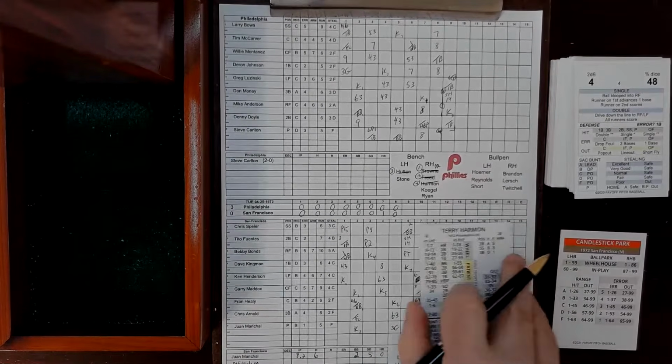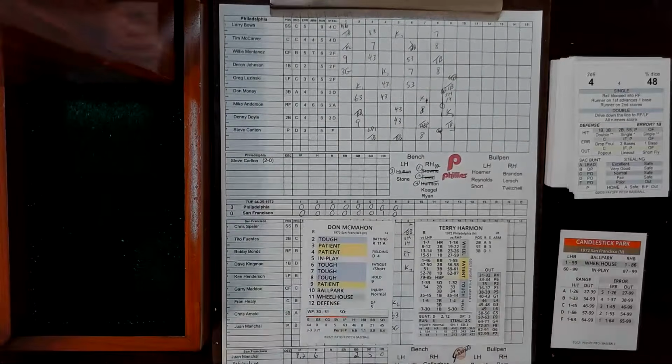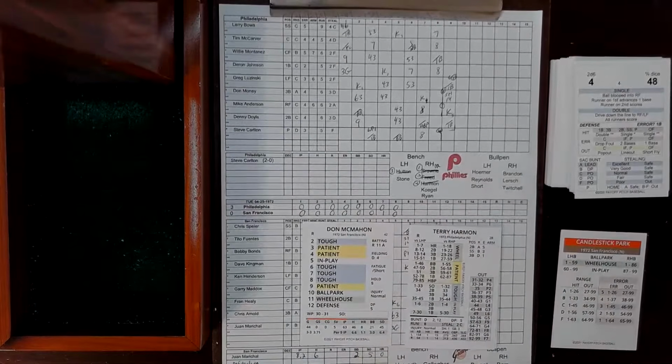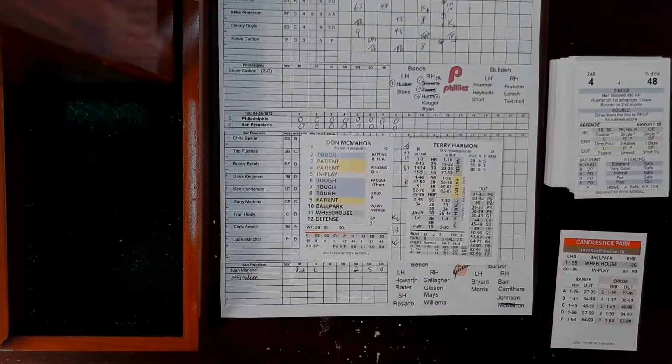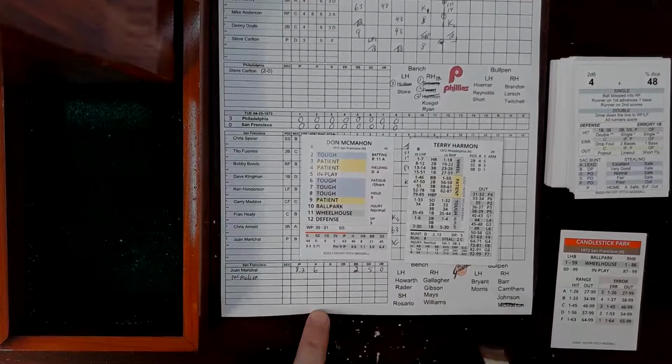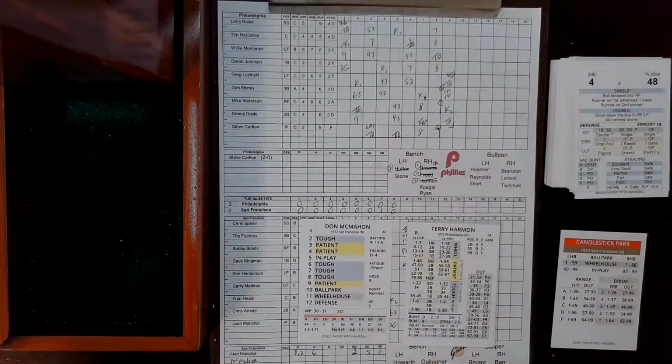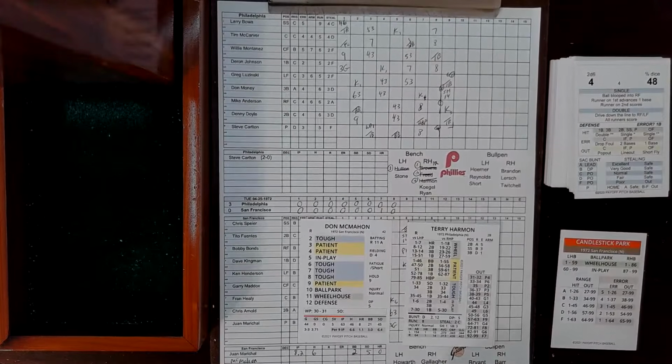And now Terry Harmon trying to send this game to a bottom of the 9th. You could question the call to replace Marichal, but just felt like he was running out of gas there. So if we look at the bullpen and roster for the Giants, we scratch out McMahon as he's been used. And now we look at Terry Harmon.